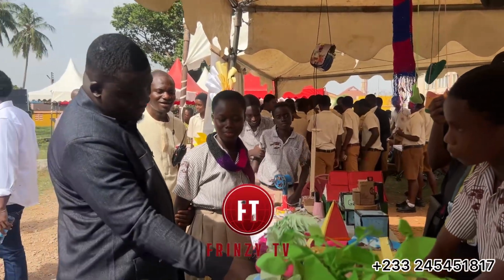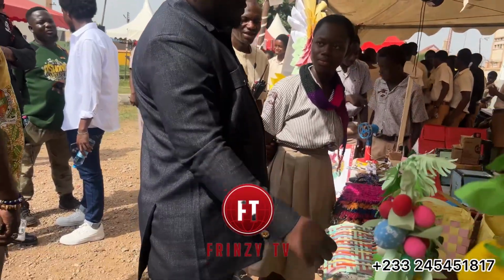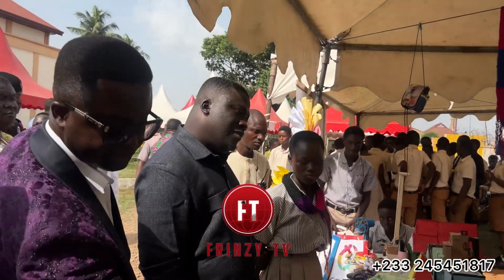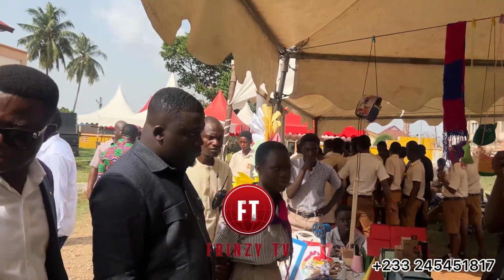This one is also made of a disposable bottle. The fruits and the trees are seeds of an avocado. We dried it and we painted.